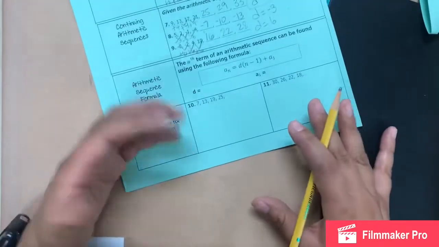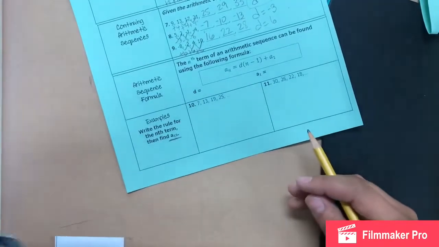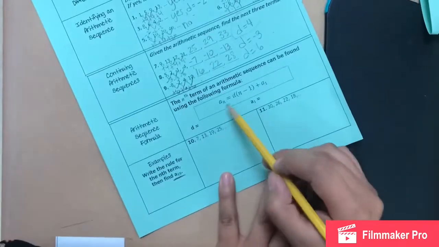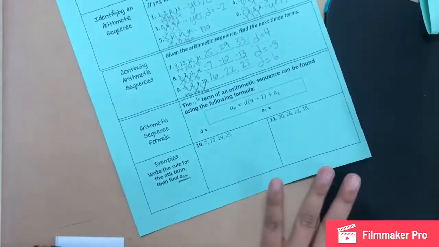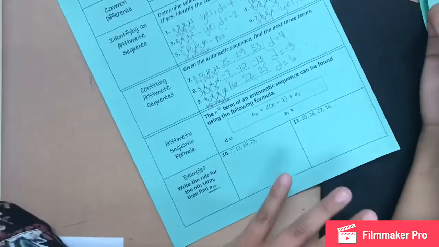So we learned something called the arithmetic sequence formula, okay? Here's the formula right here. We don't learn a whole lot of formulas like you've learned in the past, so it's pretty easy to get used to and get the hang of, so let's go over it.